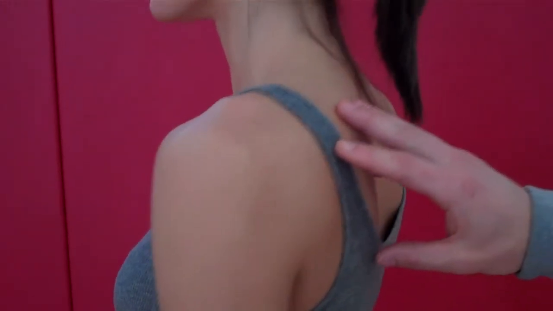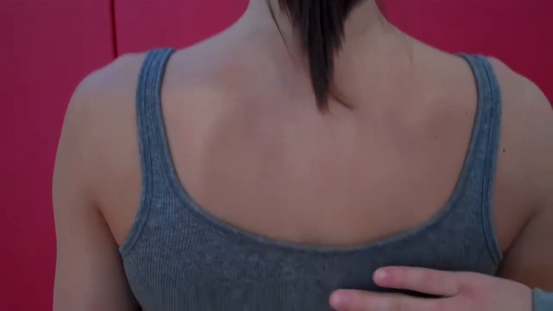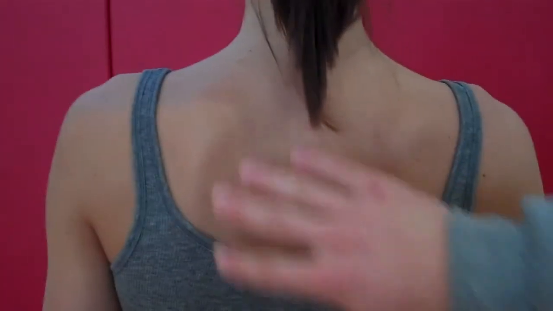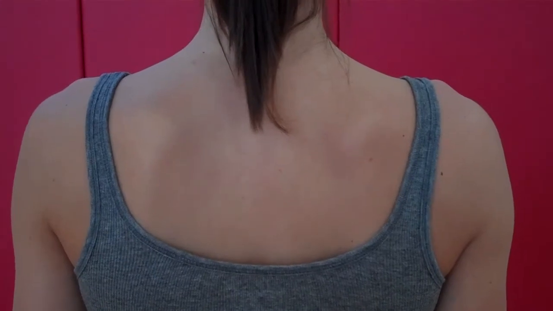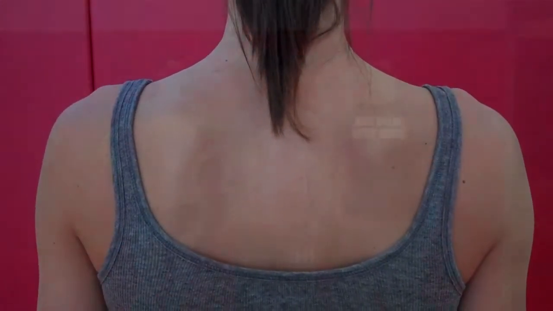Then finally, you have the latissimus dorsi muscle that connects from the spine to the anterior part of the humerus, holding and stabilizing the shoulder joint posteriorly. All these muscles play a huge part in the shoulder movements and keep the shoulder in the socket. After watching this video, I hope you really realize what makes up the structure of the shoulder.